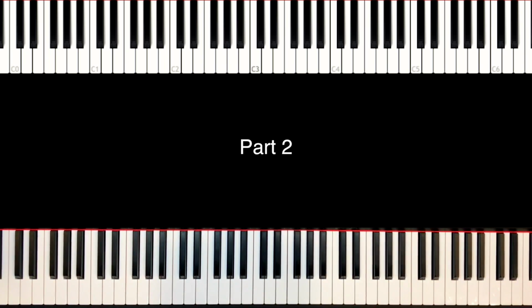Because when you bring both hands together, you feel like you've never sat at a piano before.